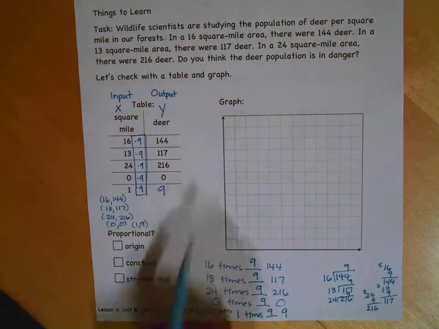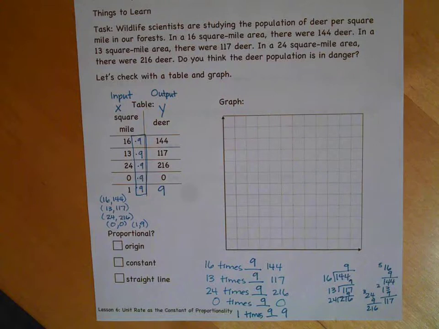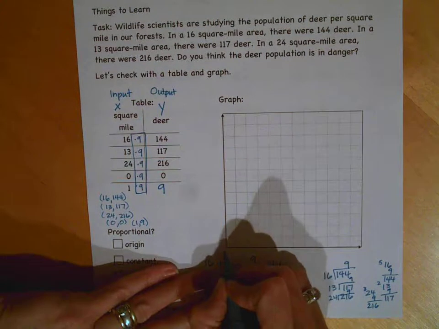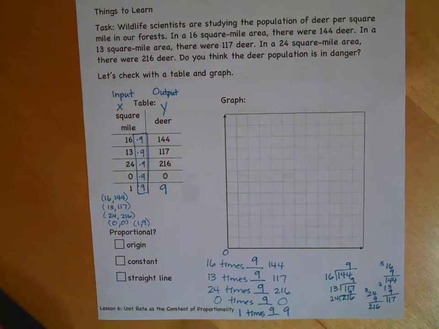We have to show 0 up here, and we have to show 9 up here. So that's a really big spread for a graph. Okay, so let's do the x's first. We always know that's 0. And then we have a 1, a 13, a 16, and a 24.